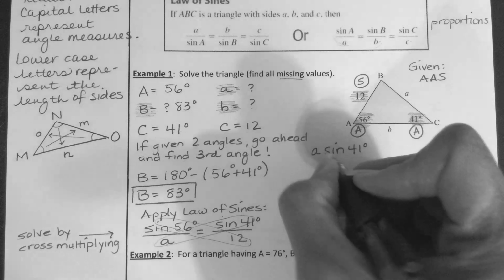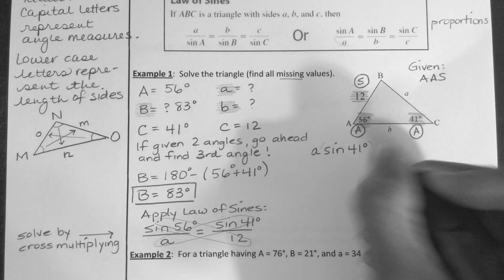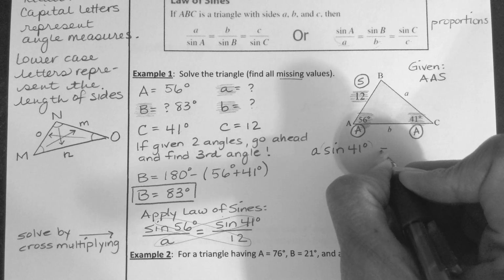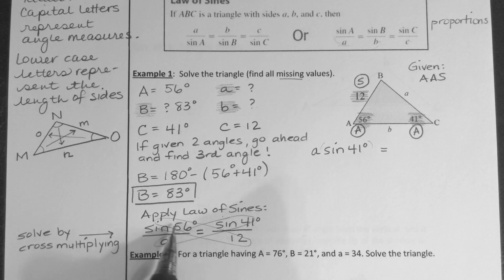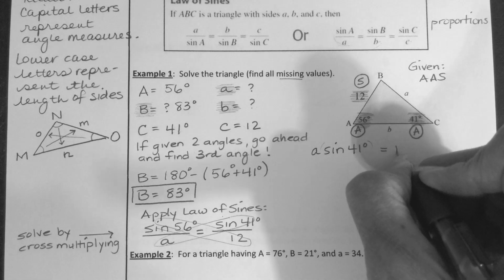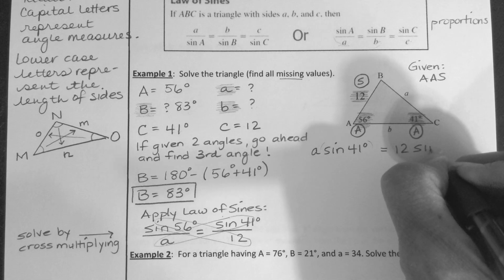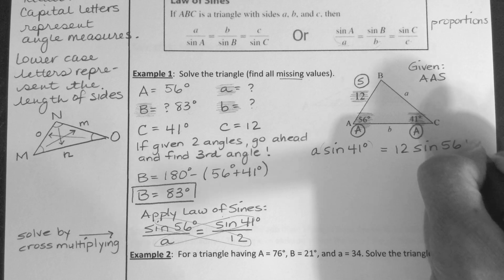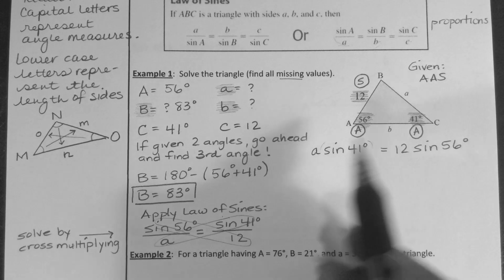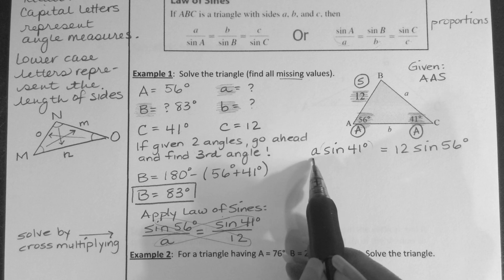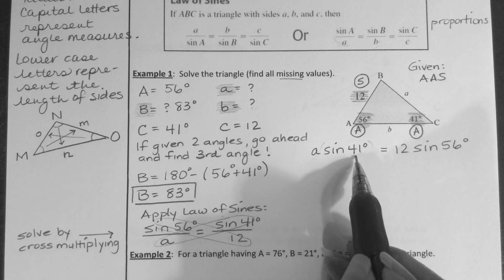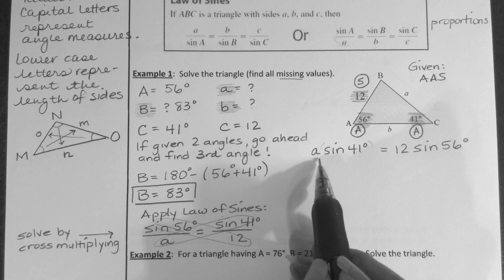But if you prefer and you want to put parentheses around sine 41, go right ahead. Then I'm going to do the other one, 12 and sine 56. And so I'll write it like this. Now, one thing I'm going to tell you is to make sure when you are writing these out that you always put the side length in front of the trig function that involves your angle measure, okay? So always put your side length as the coefficient.